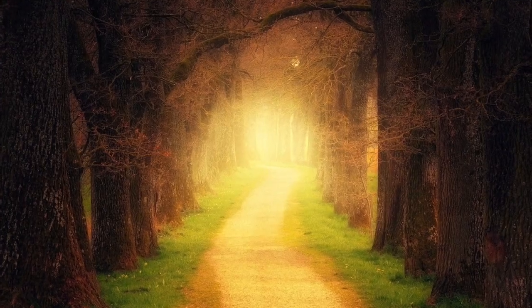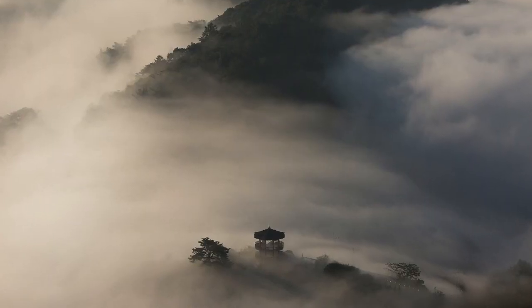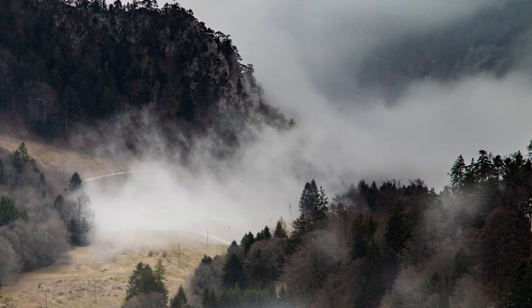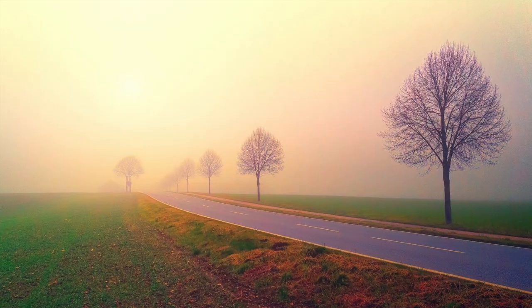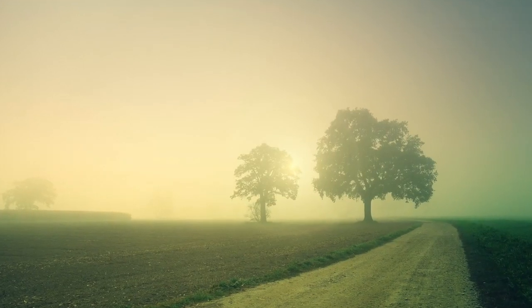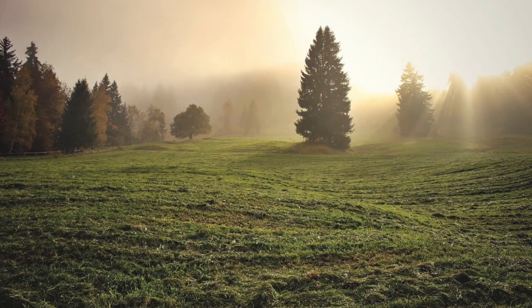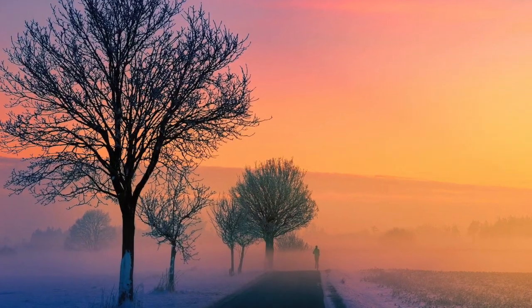Fog is a cloud that's very close to the ground. Sometimes it's even touching the ground. Fog makes it unsafe to drive since you can't see much in front of you. Sometimes they even delay or cancel school because of fog. If you were to walk through fog, it'll feel cold and wet.